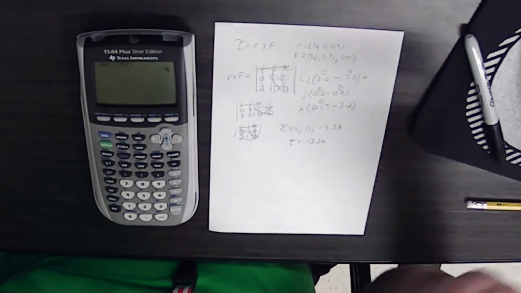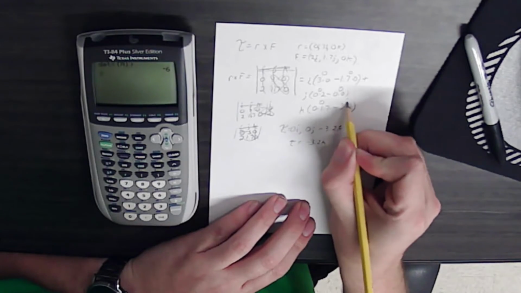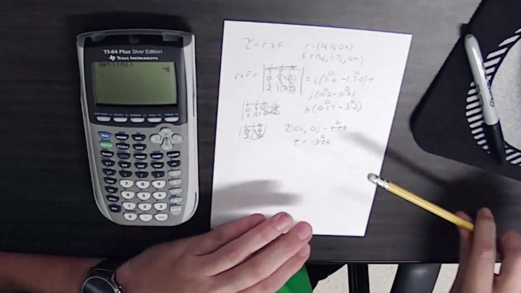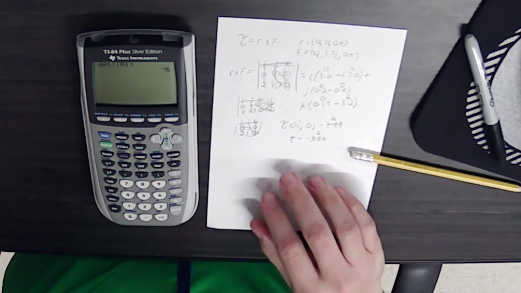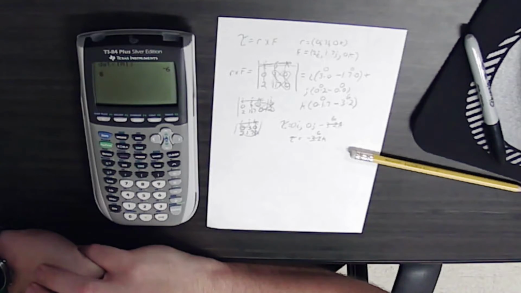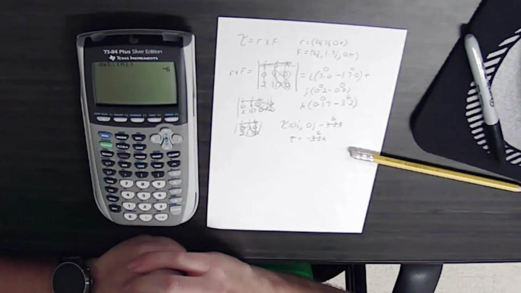Oh my gosh. 3.2 is 6. 3 times 2 is 6. Oh my gosh. So yes, this should be negative 6. Well, that is the answer I had. I just forgot to multiply. Yeah, so either way, it should give you negative 6 in the k direction.